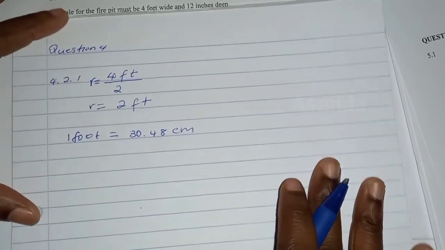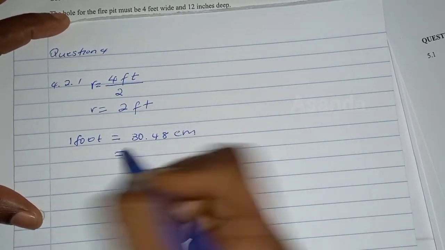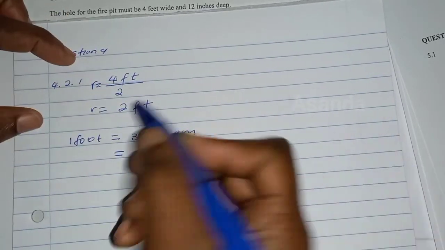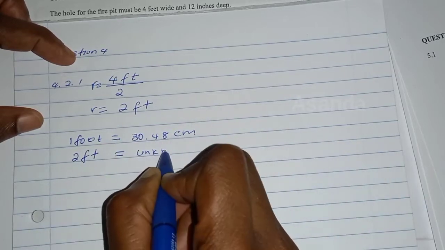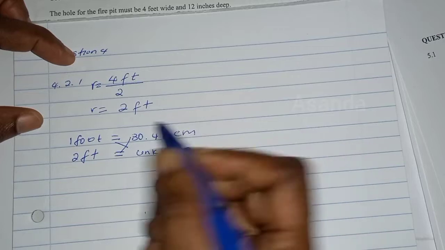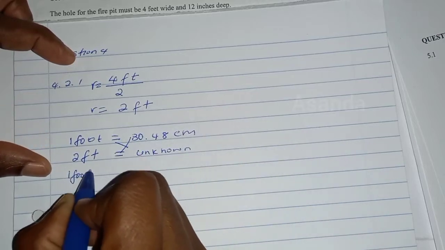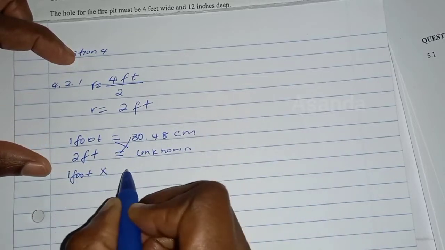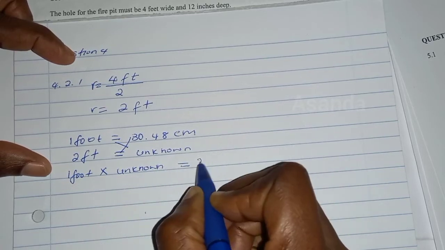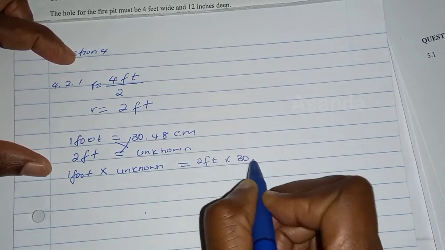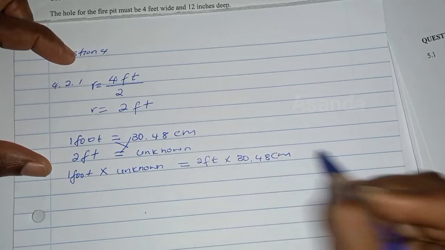I have 2 feet instead of 1 foot, and I don't know how many centimeters. That's what I'm calculating. So 1 foot multiplied by unknown is equal to 2 feet multiplied by 30.48 centimeters.